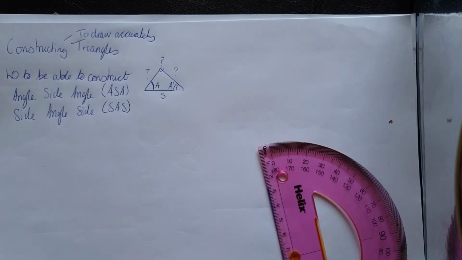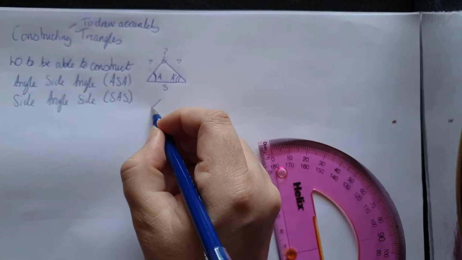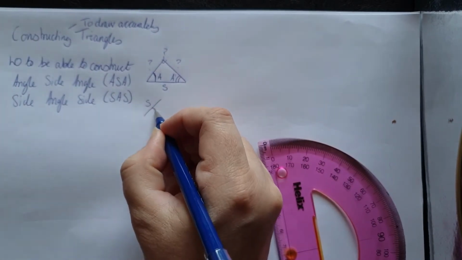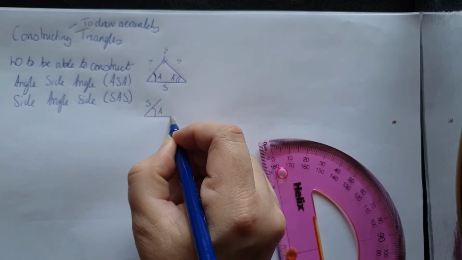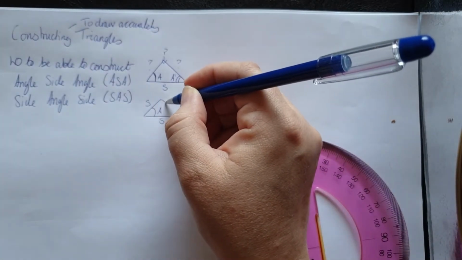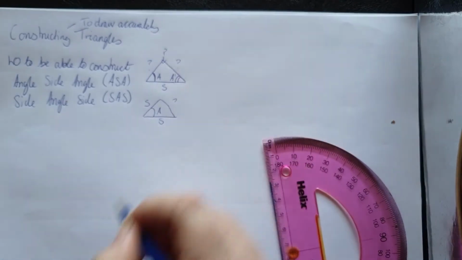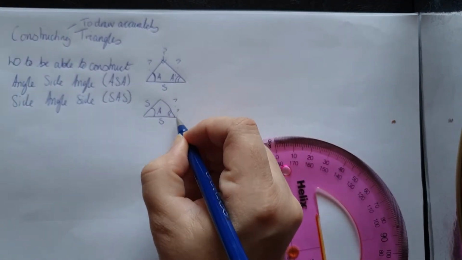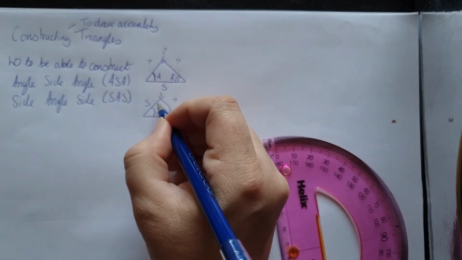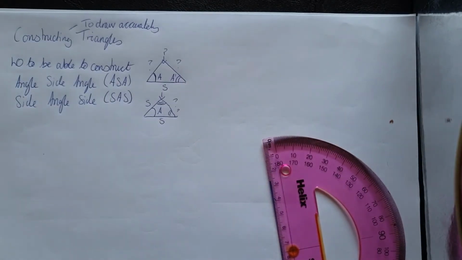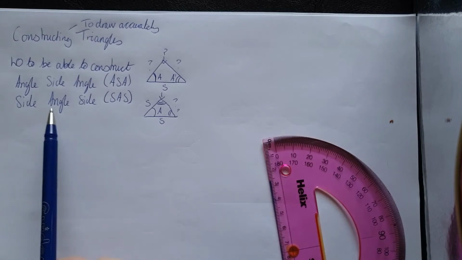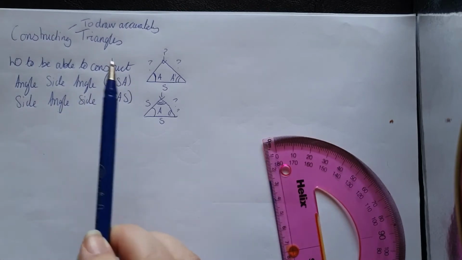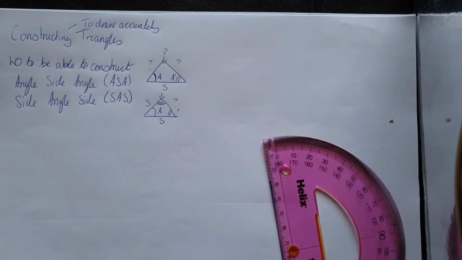Similarly, with side angle side triangles, we will be given the length of the side, we will be given the angle, we will be given the side, but again, we won't know that side, we won't know that angle, and we will not know that angle there. So we're essentially given three pieces of information and we can then draw the triangle from this. However, be warned, not all permutations of side angles and sides will work. We will come on to that later on in the unit.